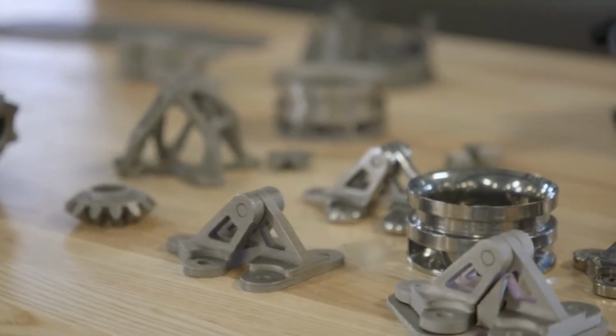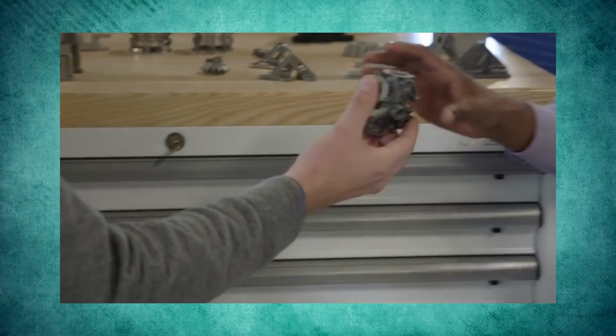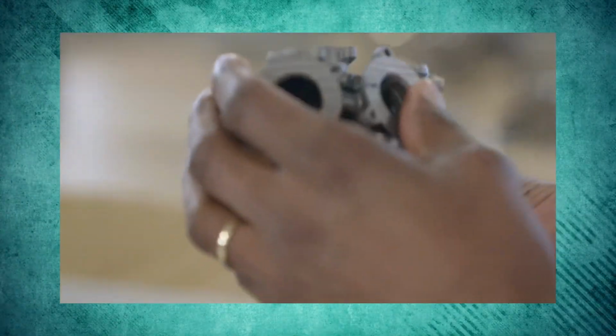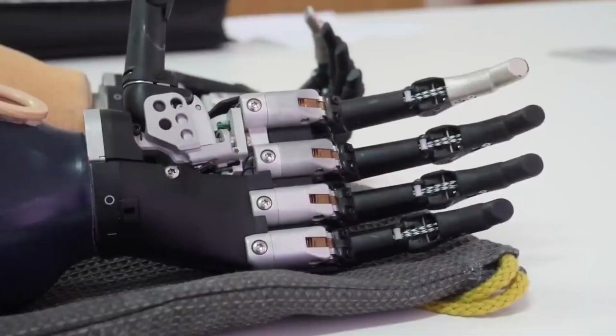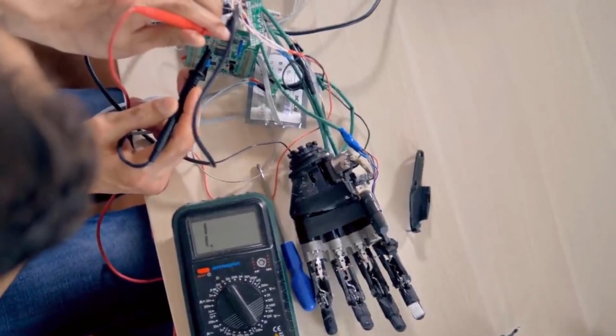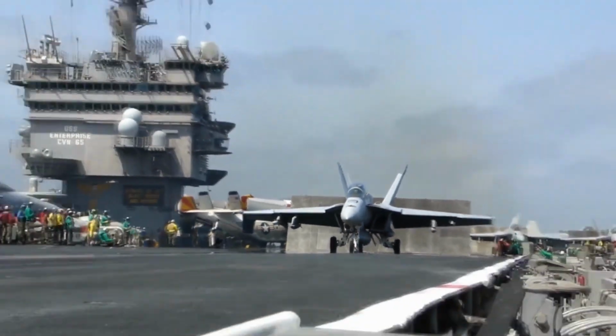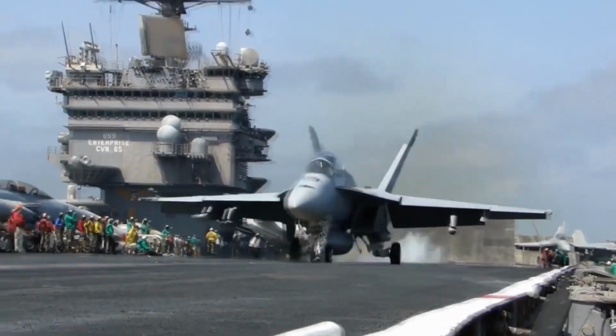3D printing also allows for the creation of complex shapes and structures that would be difficult or impossible to produce using traditional manufacturing methods. This can be seen in the medical field, where 3D printing is being used to create custom prosthetics, implants, and surgical tools. In aerospace, 3D printing is being used to create lightweight, highly engineered parts for aircraft and spacecraft.